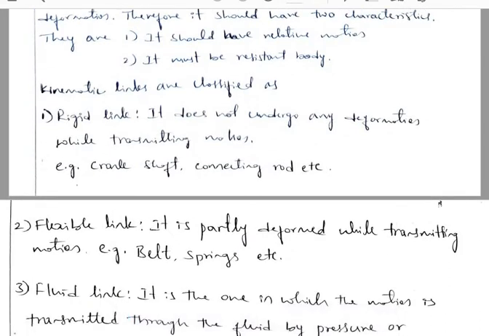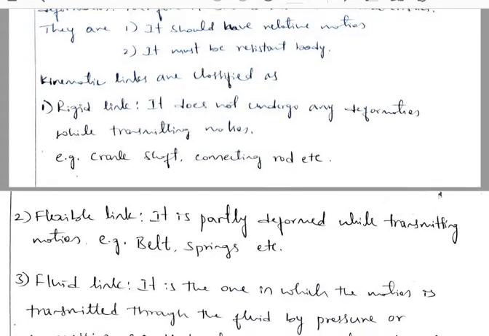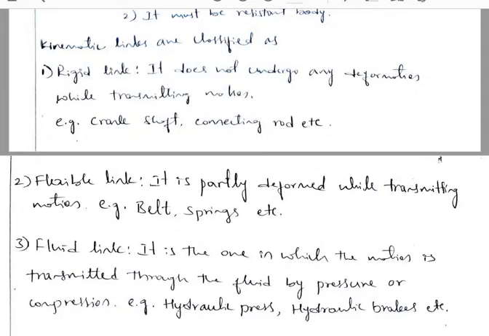Next, these kinematic links are classified as rigid link, flexible link, and fluid link. So rigid link does not undergo any deformation while transmitting motion. A rigid link is one which does not experience any kind of deformation when it transmits the motion. For example, you can take a crankshaft or connecting rods, where very minimum deformation is occurring.